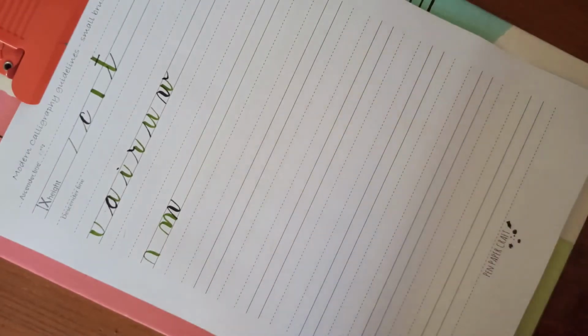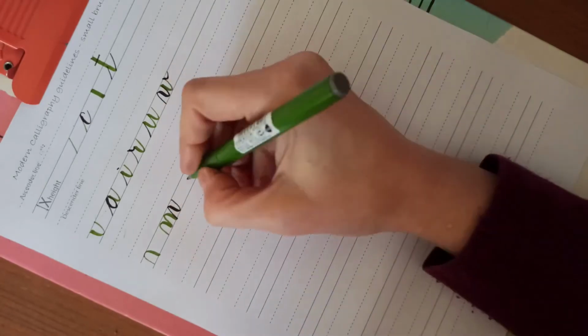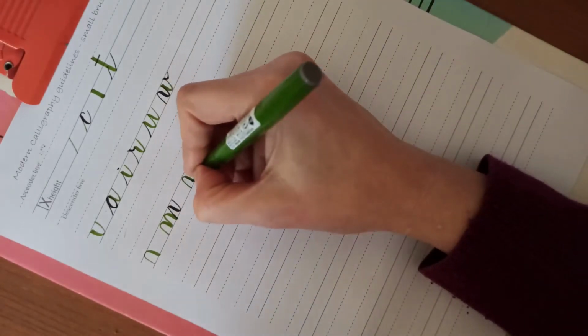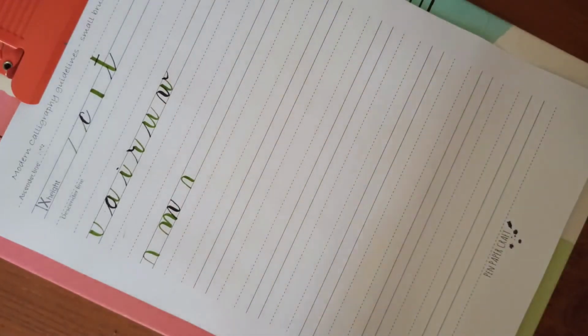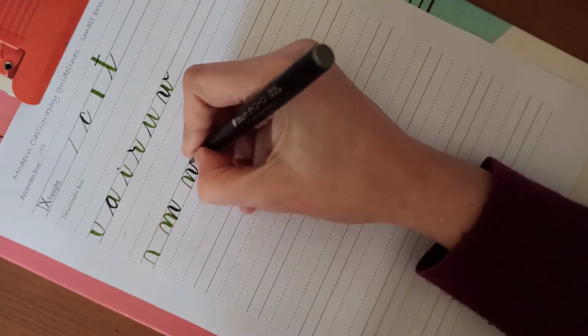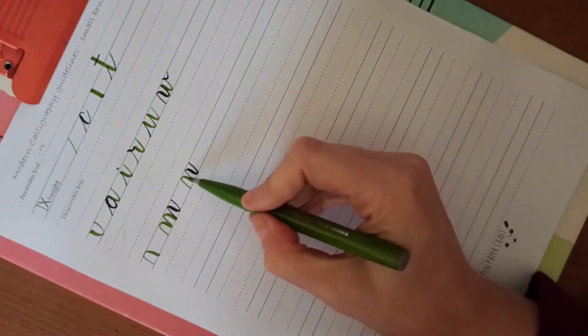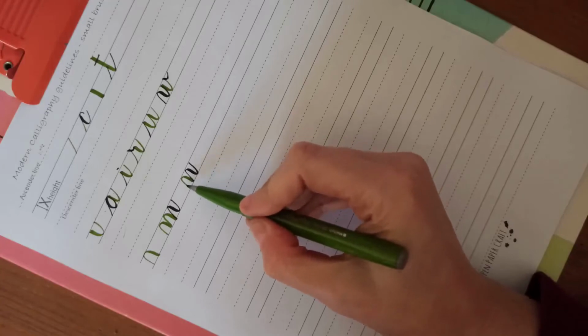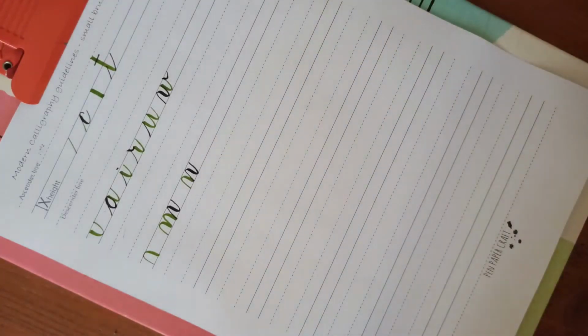The next letter where I use the overturn is the letter N. I start with an overturn, and then I'll finish with a compound curve, like so. And here you can see there's pretty much the same width between those spaces, so it's a bit more consistent.